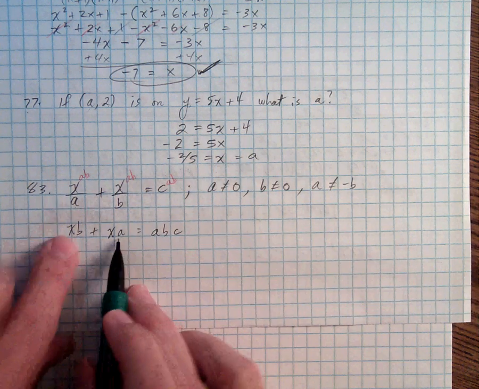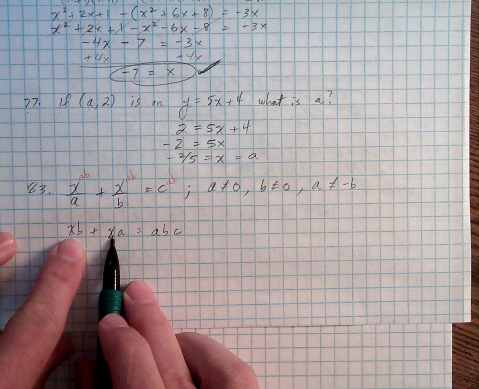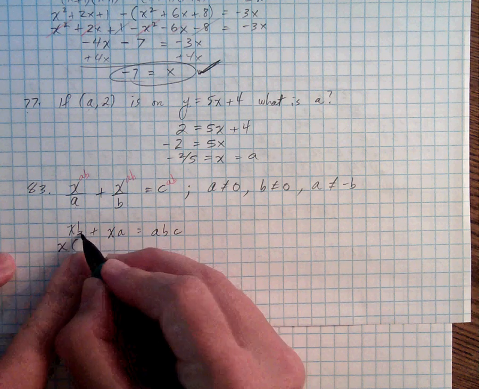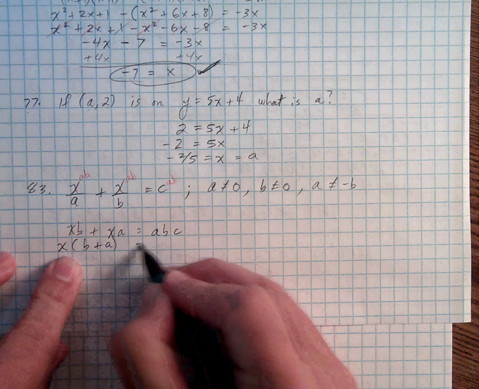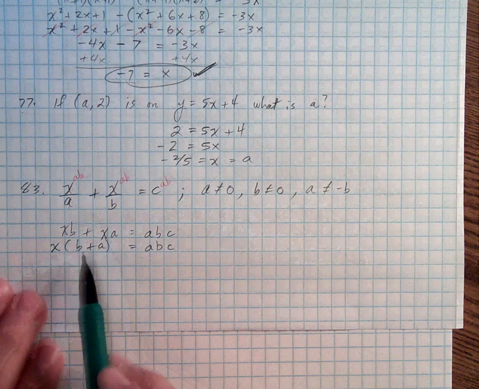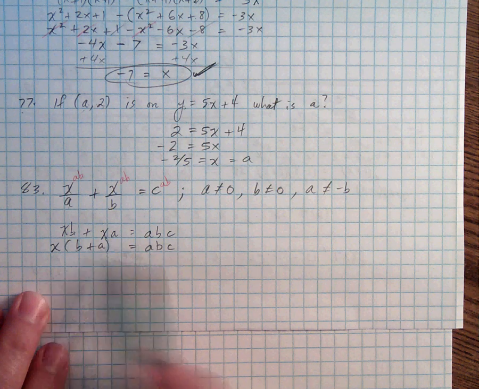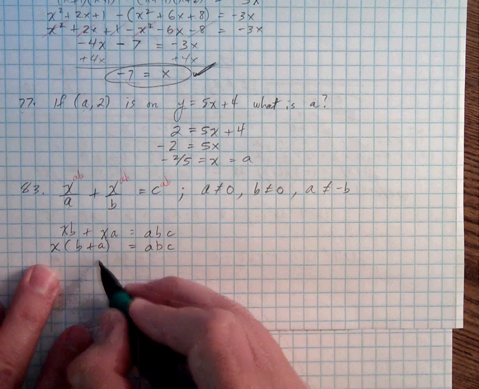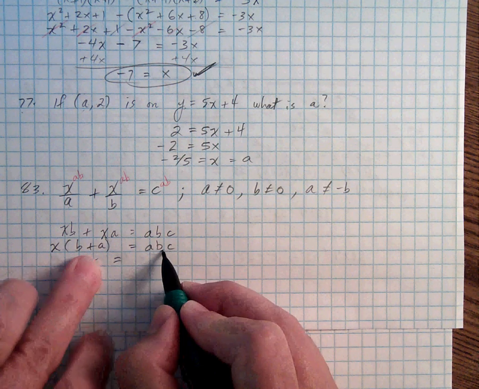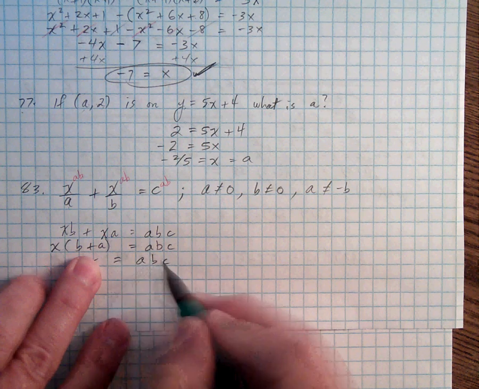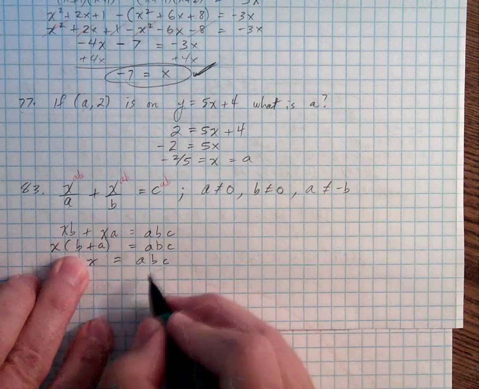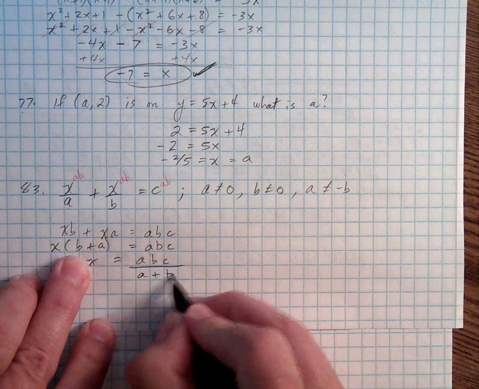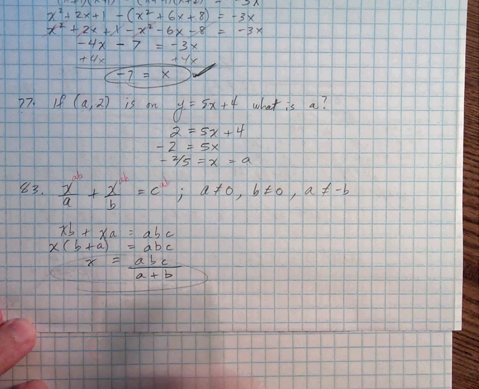Alright, now both of these have an x, and remember I'm trying to solve for x, so if I factor out an x, that leaves me with b plus a. Now I can just divide b plus a into both sides to isolate x. So if I divide this side by b plus a, I just get x. And if I divide this side by b plus a, or a plus b, since it's addition, the order doesn't matter. I just want it to be in alphabetical order. I'm not sure why, but there we go. So that is the solution.